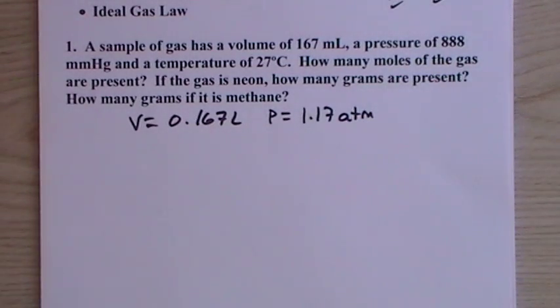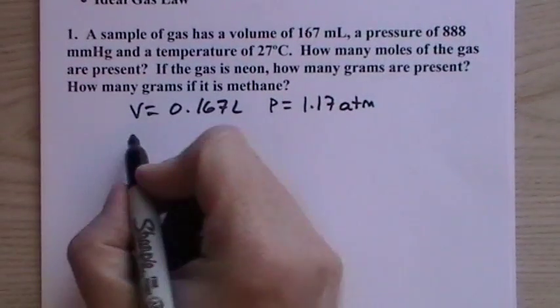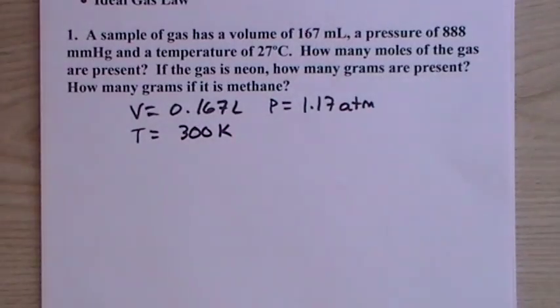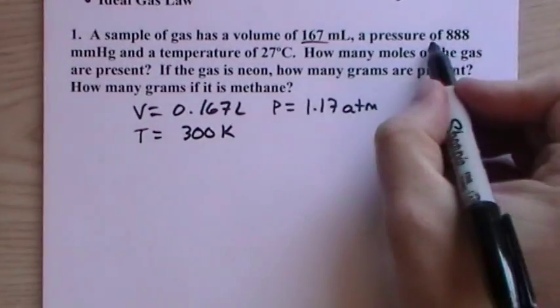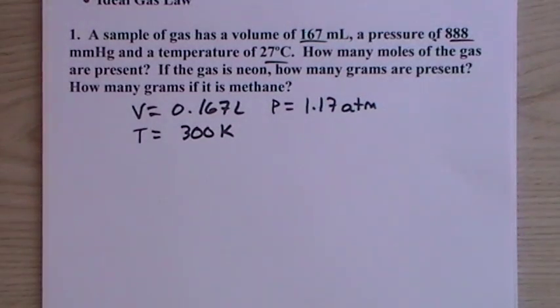Now, there are lectures on converting pressures and volume, so I assume that you know this, and that I'm going to move faster and faster when we get to these more complex problems. As far as the basic conversions, you should know those. If not, go back to the earlier lectures. This will be 300 Kelvin for the temperature. So I've taken the pressure, the volume, and the temperature that were in the incorrect units and converted them. Now, how many moles of gas are present?